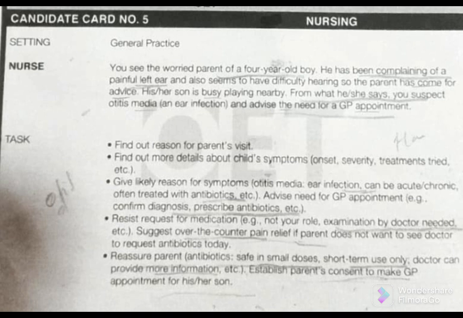Then our next task is to give the likely reason for the symptoms, like otitis media, an ear infection. It can be acute or chronic, often treated with antibiotics. Then advise the need for a GP appointment to confirm the diagnosis and prescribe antibiotics. We can present it this way: Maria, from your conversation, what I understand is that it seems to be otitis media. Medically we call it this.